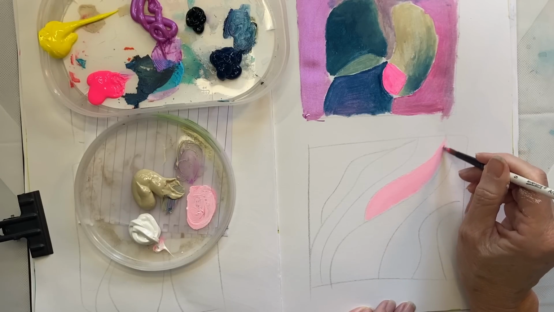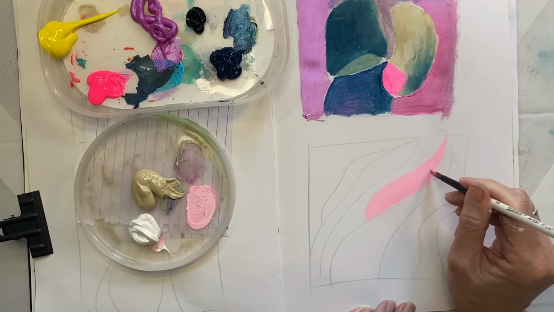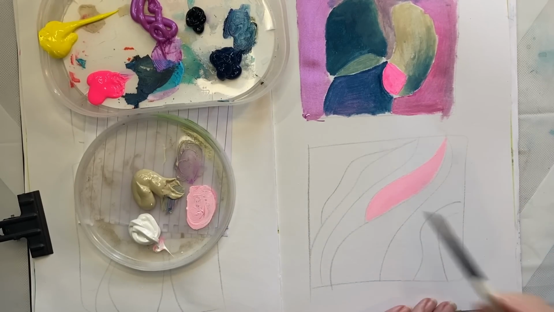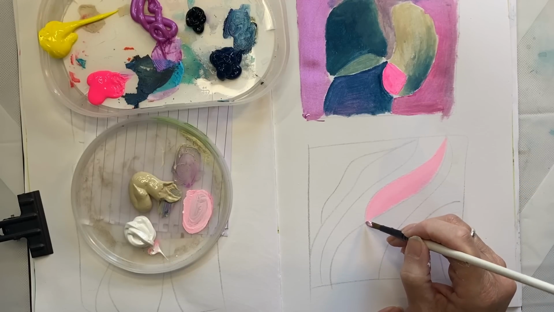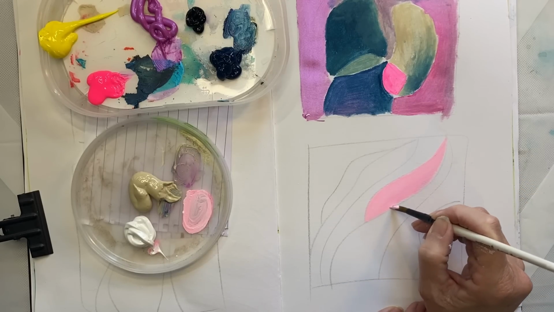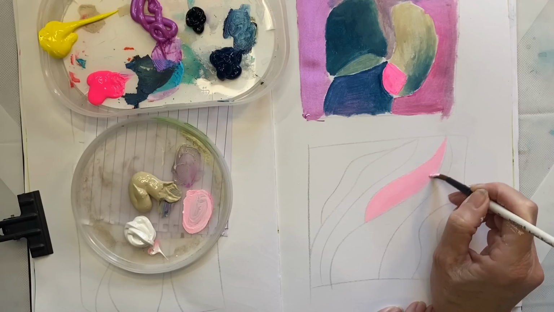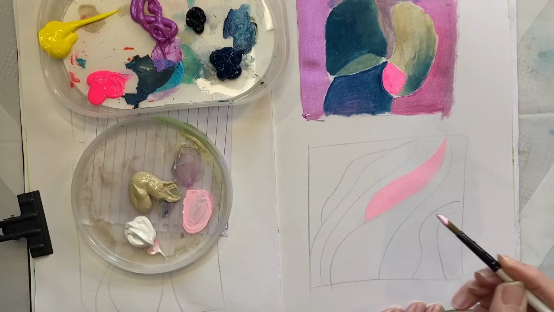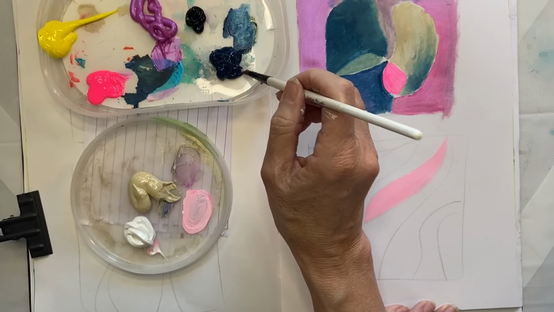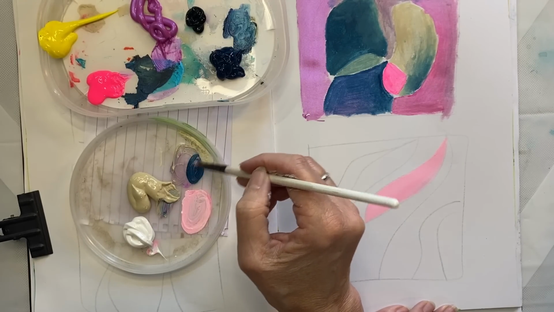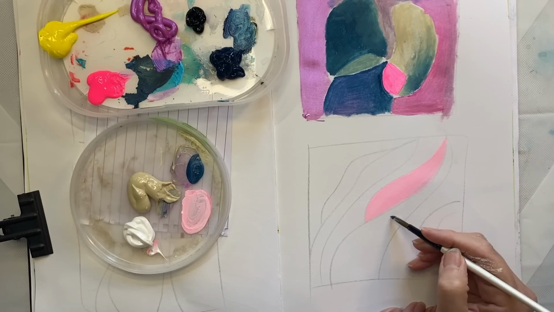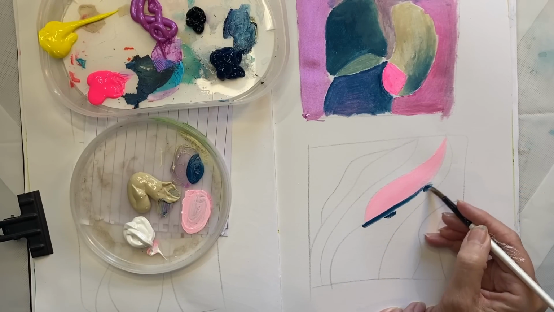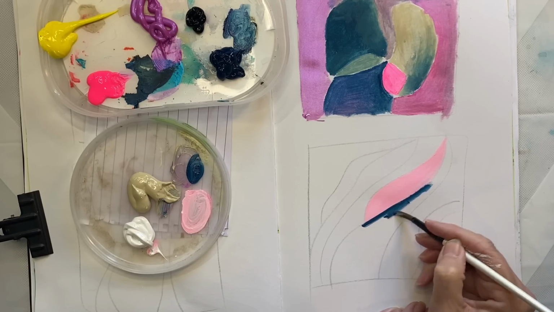So don't be afraid of just taking the idea of a shape and then using a completely different colour. Again, that's another way to develop an idea. I'm taking the idea of the leaf and now I'm doing something else with it. I'm going to pick up the blue. I'm going to make my brush a little bit wetter, I think.